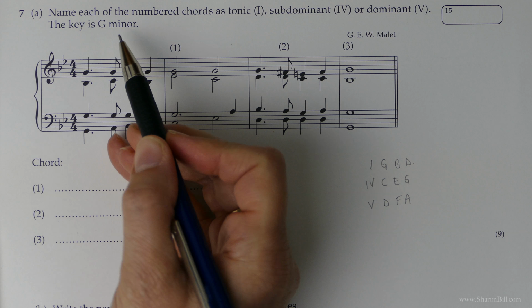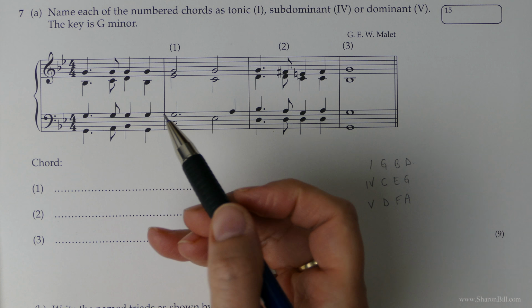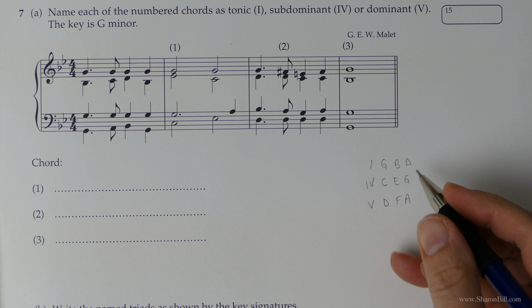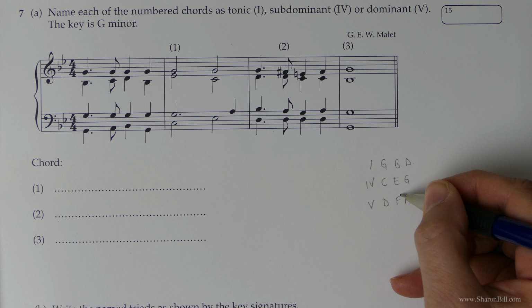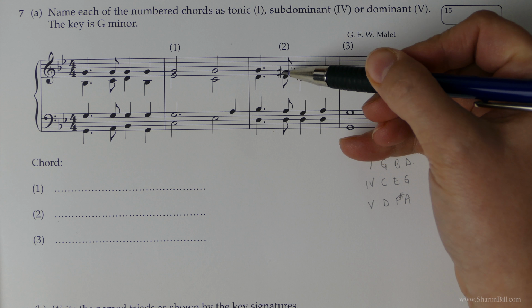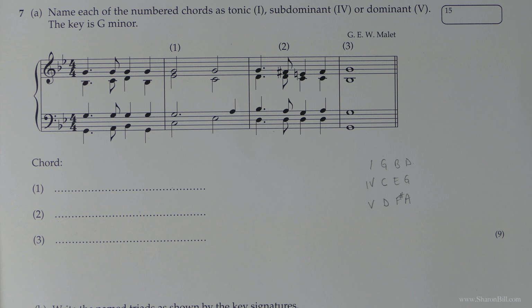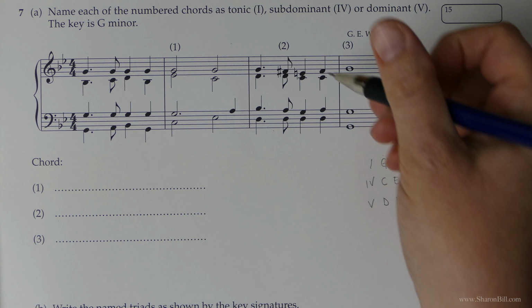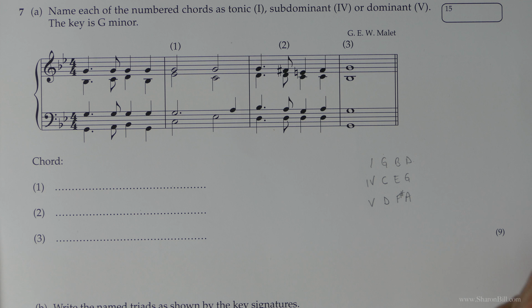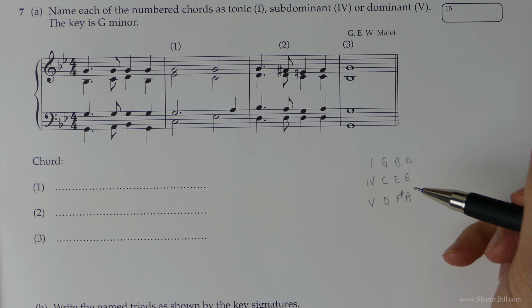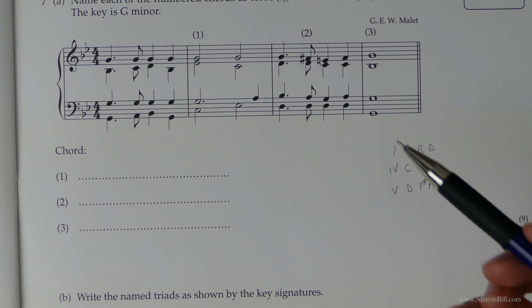When it's a minor key, the fifth note, the chord 5 always involves the raised seventh. So the F sharp is always going to be there as an accidental, the raised seventh, but of course that's all done for you in this. We're just naming what's there. So that's all the hard work done.